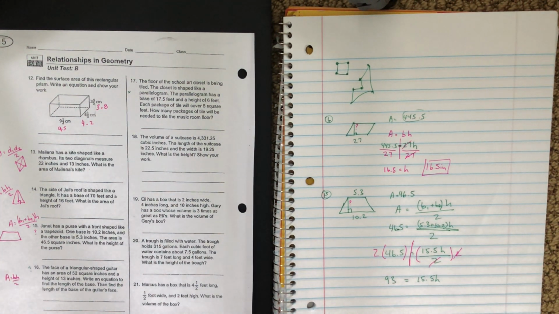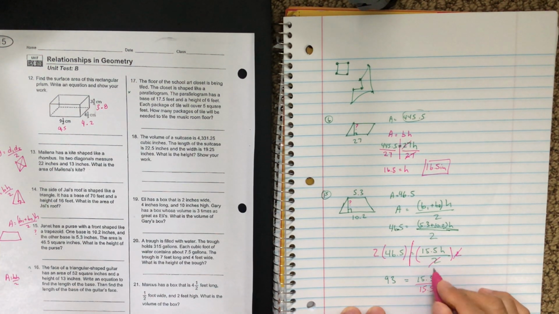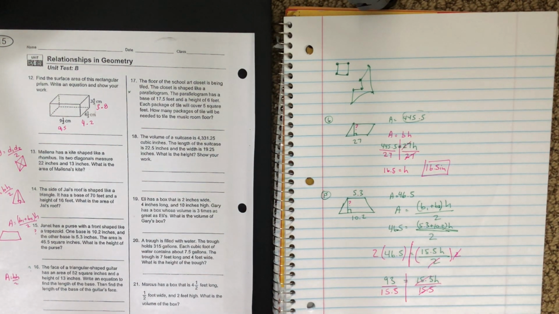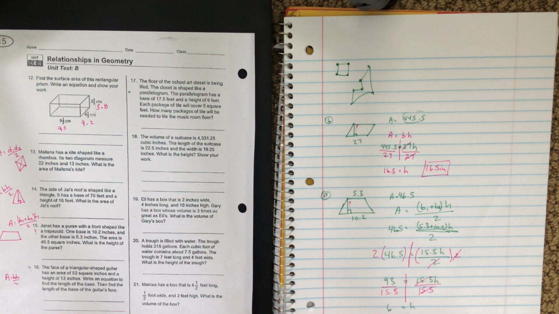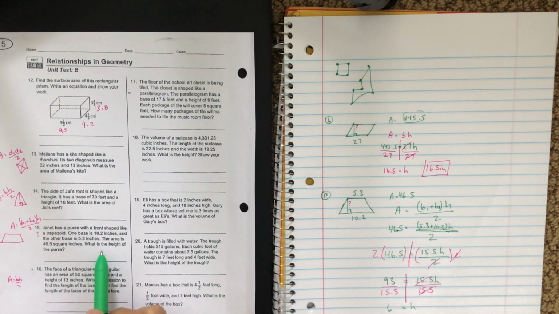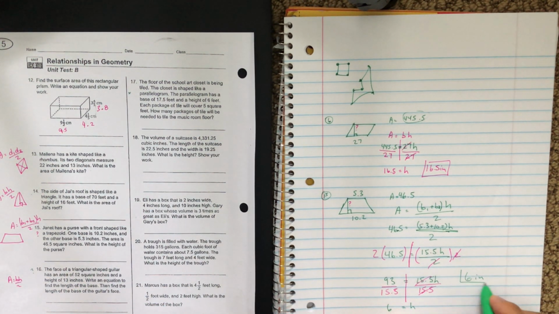15.5h. And now it looks like a regular equation, which I'm used to. 15.5 times h. How do I get rid of the 15.5? Well, I divide by 15.5, which cancels it out because it equals 1. Whatever I do on this side of the equal sign, I do on the other side. So 93 divided by 15.5. Ooh, it gets you a nice round number. It gets you the number 6. So our height is 6, and they talk about inches, right? Yep, so our height is 6 inches, and that's our answer.